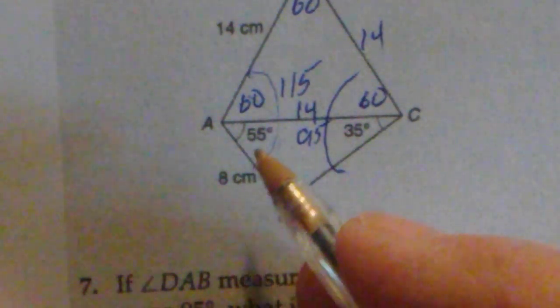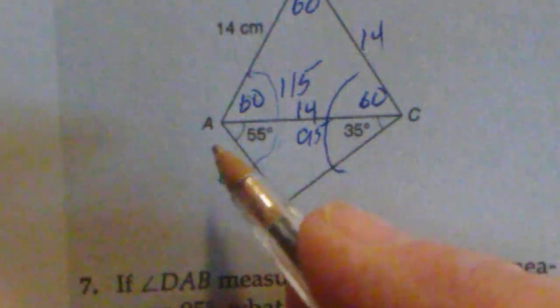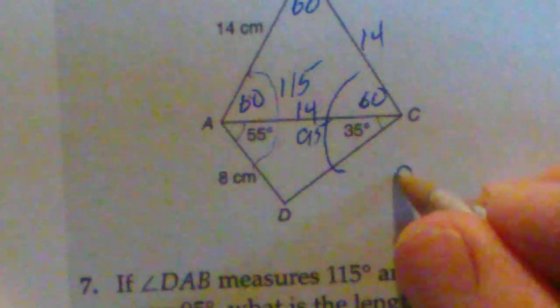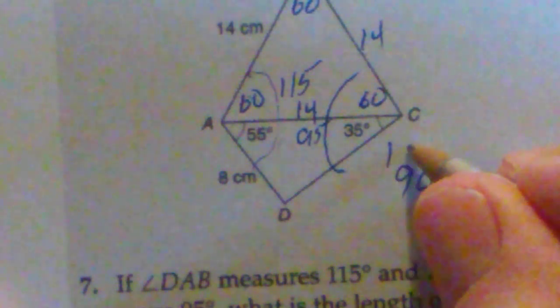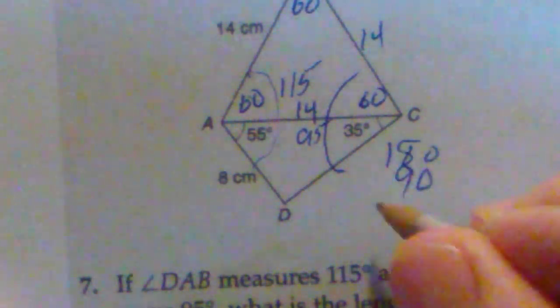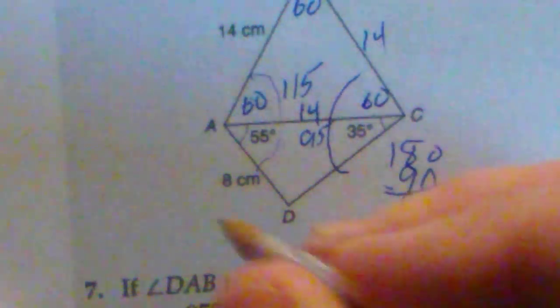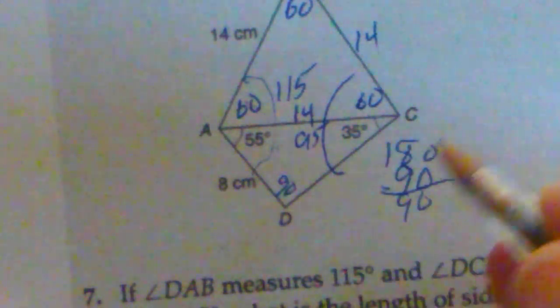Well, we've got 55 and we got 35. We could add those two together. If you add them, you get 90. And we know that a triangle has 180. So if we subtract 90 from 180, what is left over here? 90, just like it looks. This is a right triangle, 90 degrees.